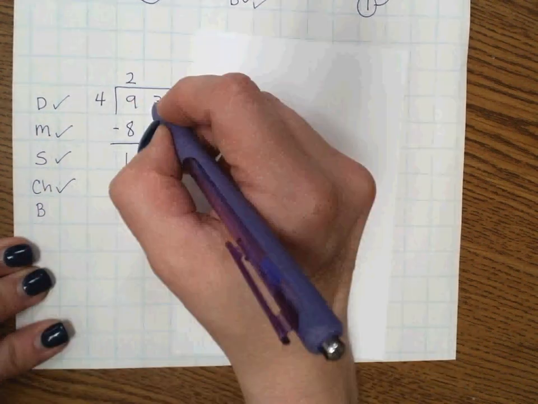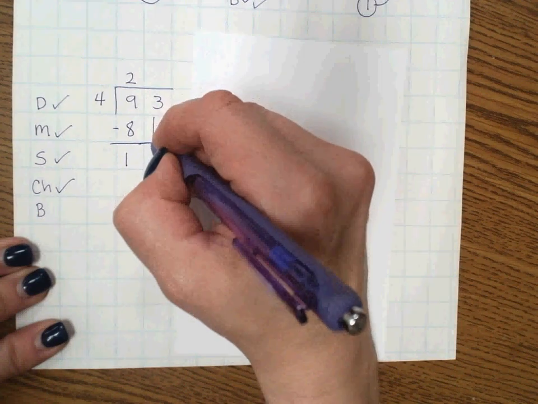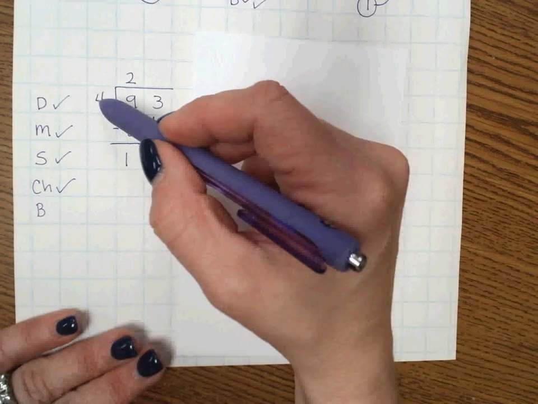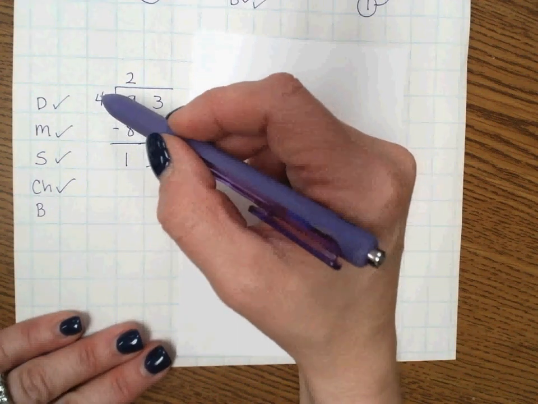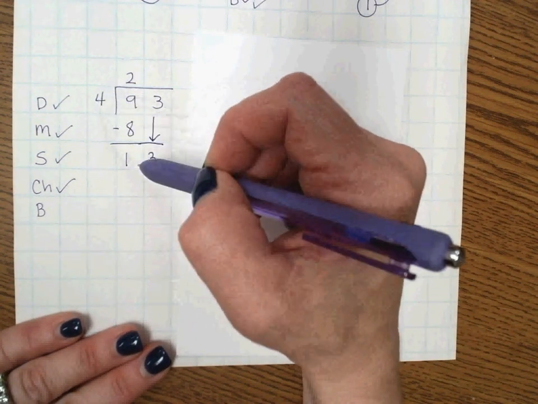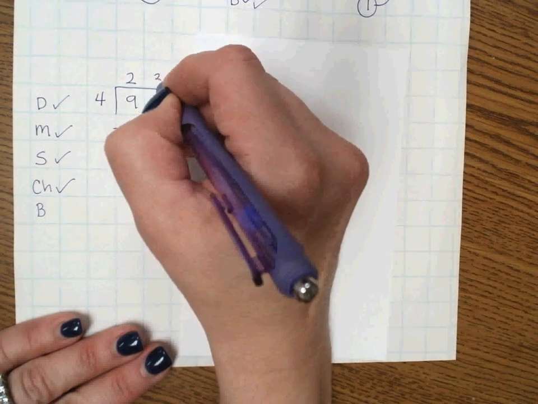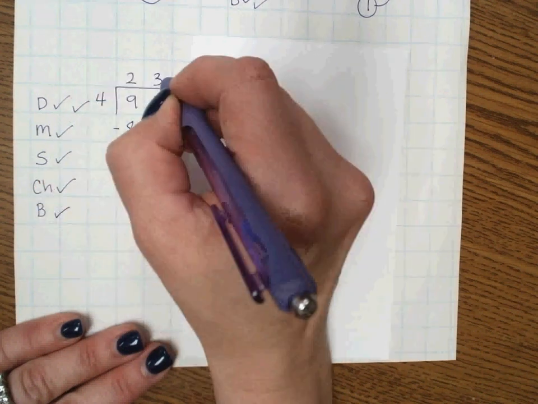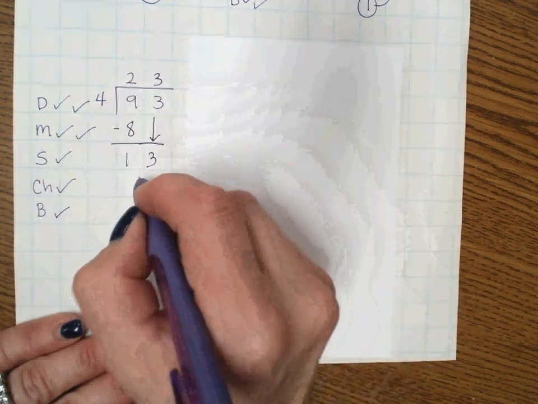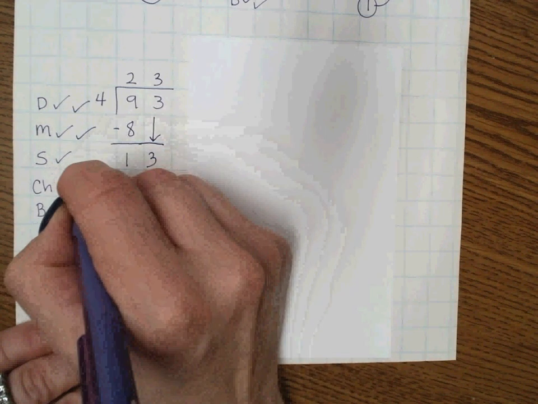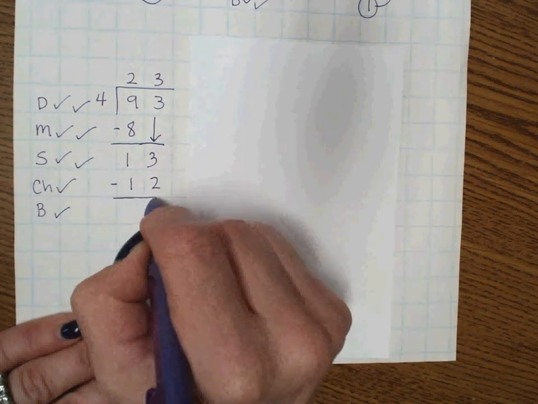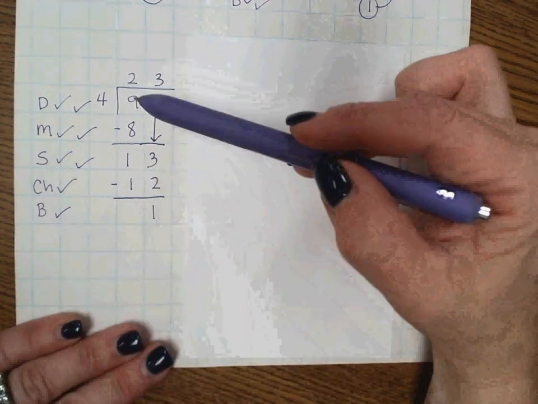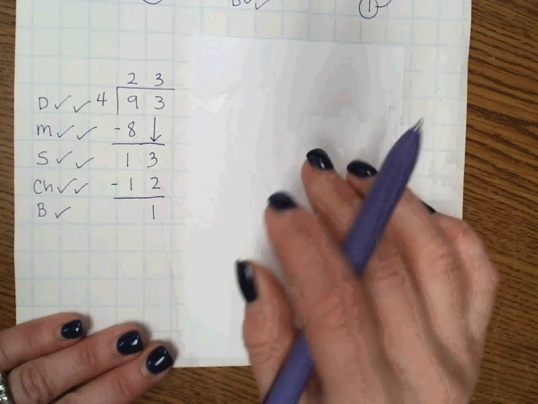So now I have another digit to bring down, so I draw my arrow and I drop down the 3. So now I have 13 divided by 4, or you can think of it as how many times can 4 go into 13. And the most it can go in is 3 times. So I just divided, now I'm going to multiply. 3 times 4 is 12. Now I'm going to subtract. 13 minus 12 is 1. I check to make sure that the 1 is less than my divisor of 4.